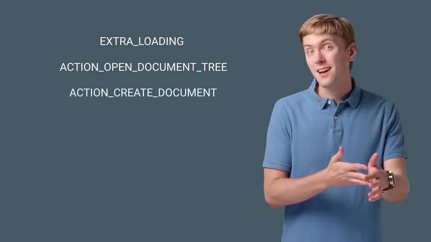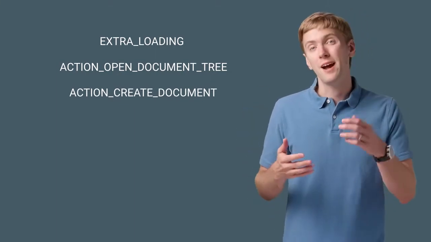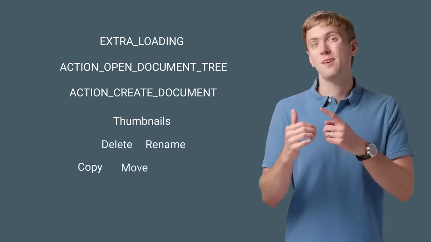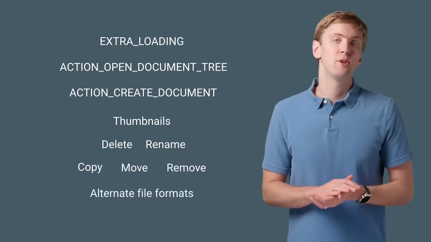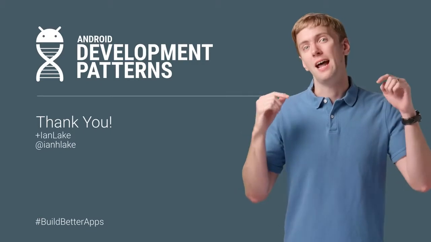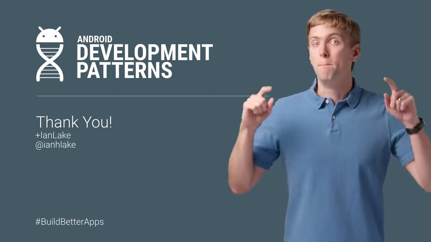But this is really only the beginning of the storage access framework. There are optimizations for loading huge lists of documents with extra loading, actionOpenDocumentTree for letting users select whole directories to share, actionCreateDocument for saving a file not just locally, but to any documents provider, providing thumbnails, document management features like deleting, renaming, copying, moving, and removing, alternate file formats, and virtual files. You'll find all the details in the links in the description on how you can use the storage access framework to build a great documents provider to build better apps.